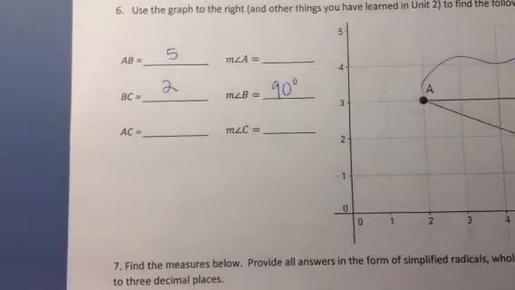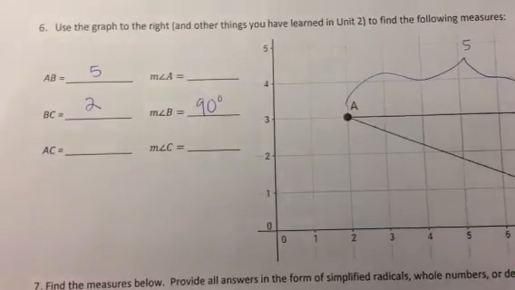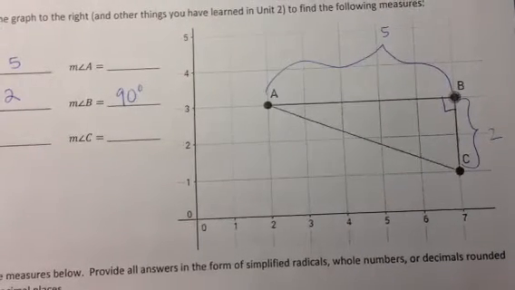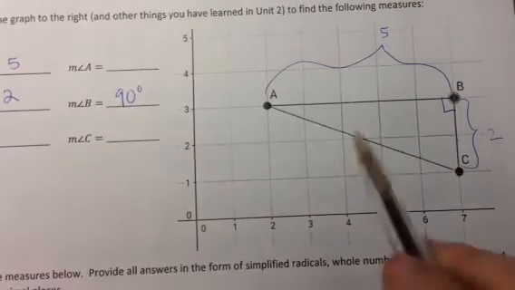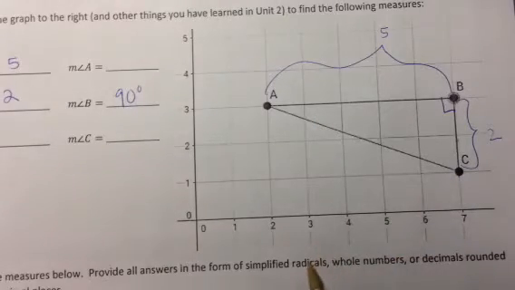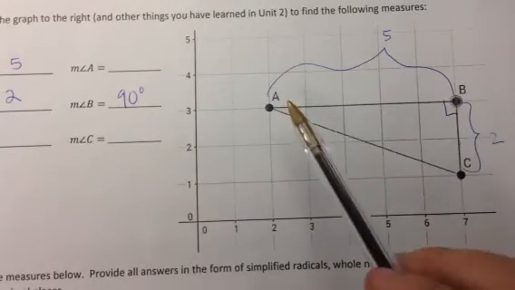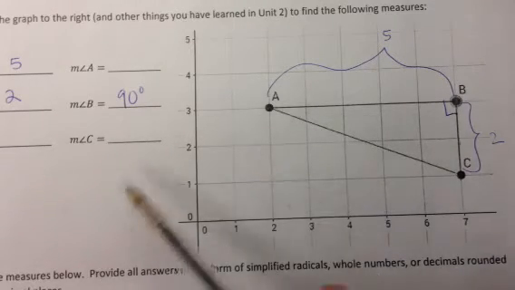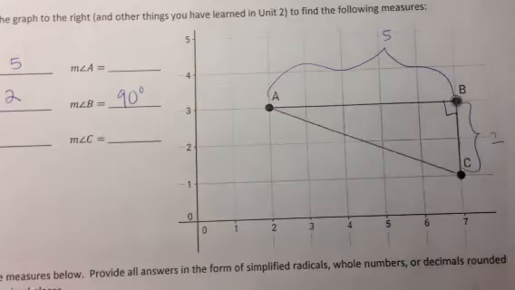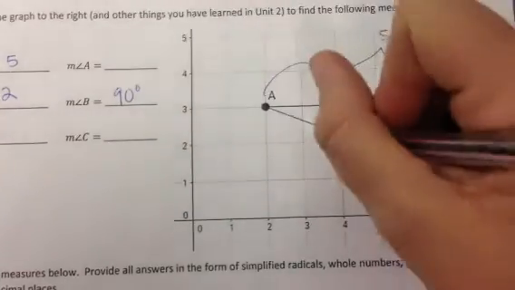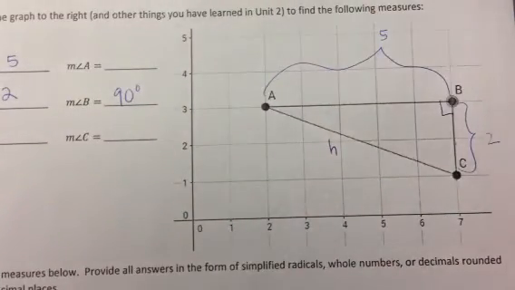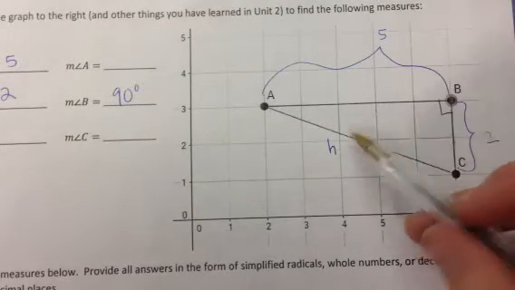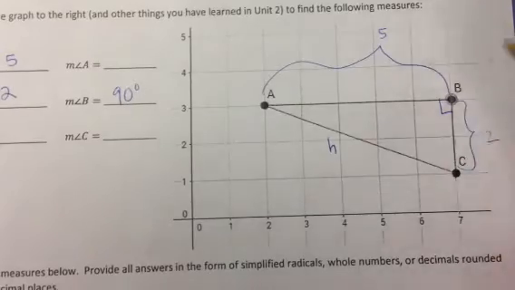All right, so next up, let's find AC. To find AC, we will need to do some calculations. If you find AC first without knowing angles A or C, you've got to use the Pythagorean theorem. You could find angles A or C first using trigonometry and then use trig to find the length of AC. I think that's harder, so let's use the Pythagorean theorem. I'm going to call this H for hypotenuse. We're basically using a squared plus b squared equals c squared. You could call it c if you want also.